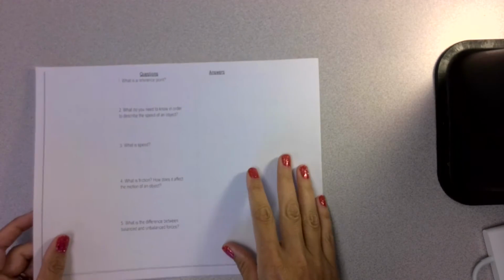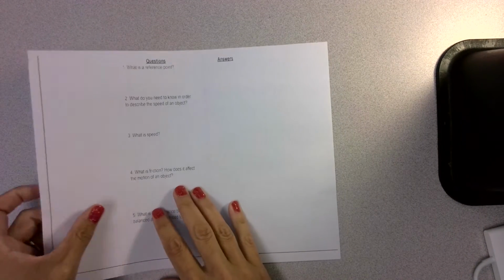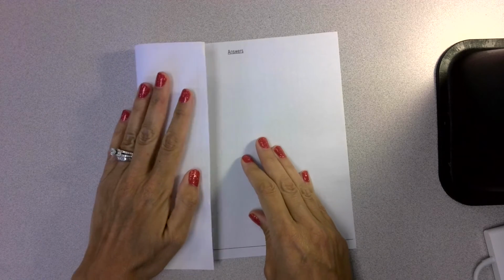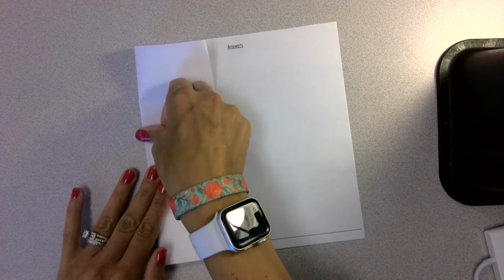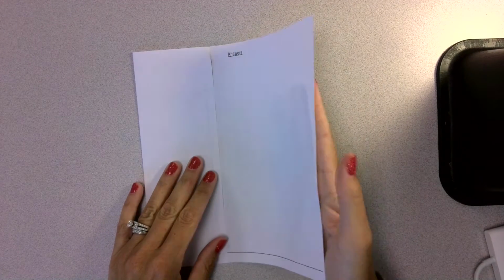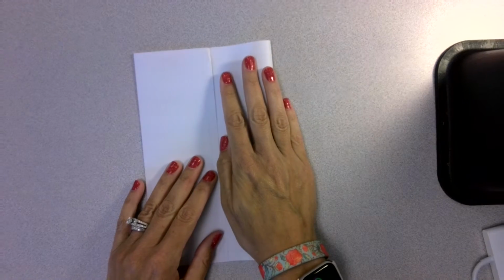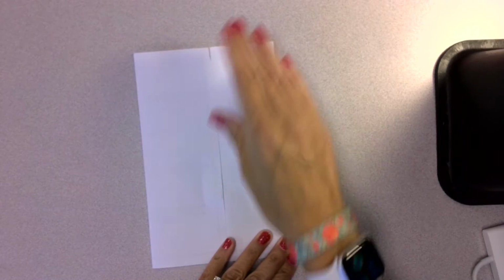So the way you're going to fold it is you're first going to fold this side. So we're covering just the questions, just like that. Then the other side, we're going to cover the answers. All right.